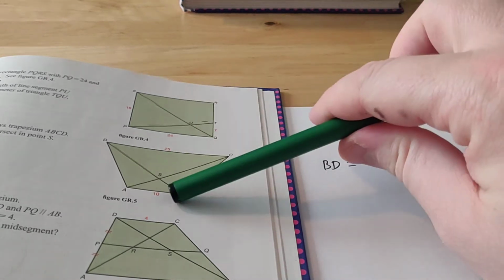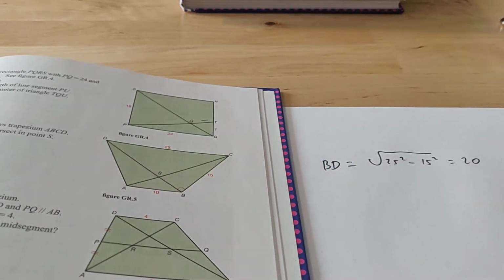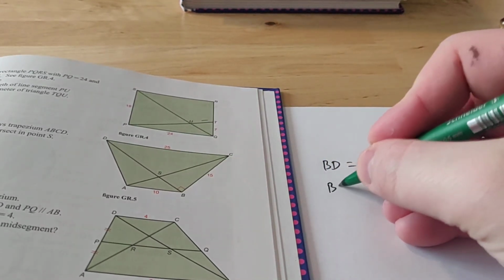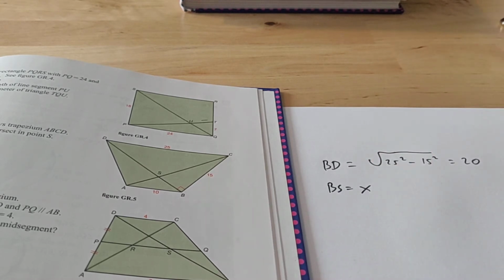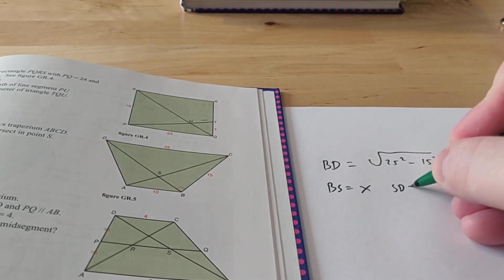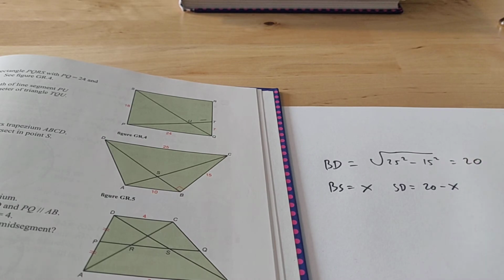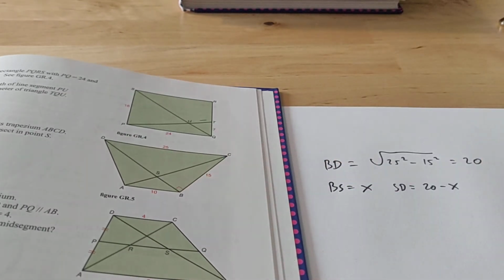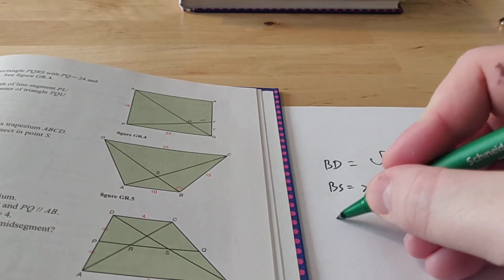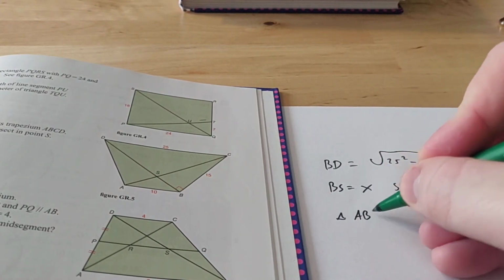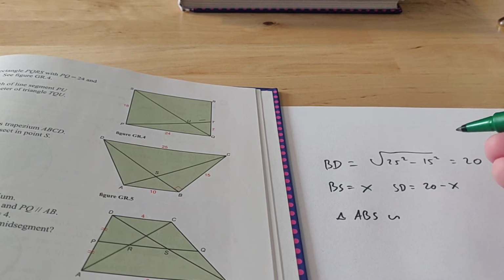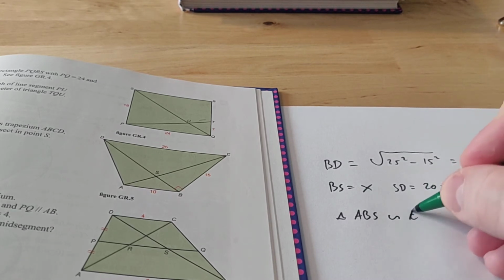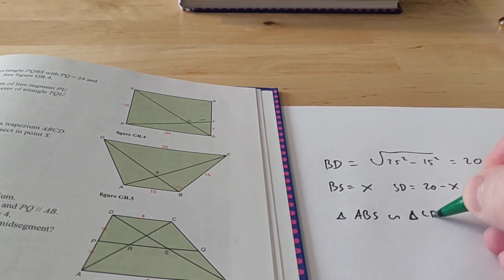Now if you see here, BS is a part of BD. So I'm going to say that BS is x. And then that means that SD is 20 minus x, because together it's 20. Right? So if this is x, then this must be 20 minus x. So now I'm going to use similar triangles. We have triangle ABS, and triangle ABS is similar to triangle CDS, first the triangle symbol, and then CDS.